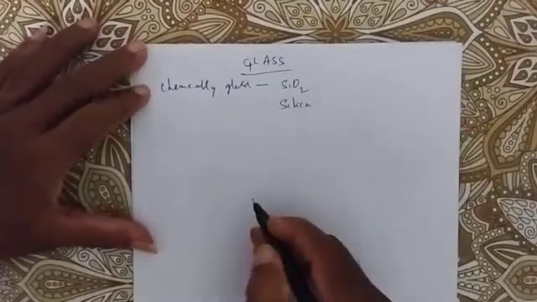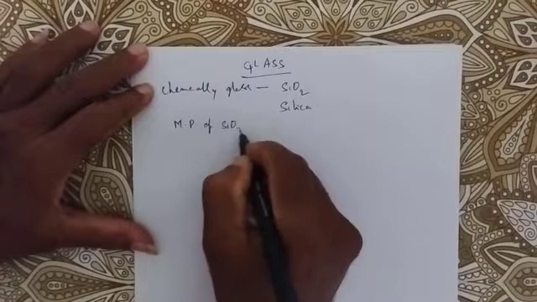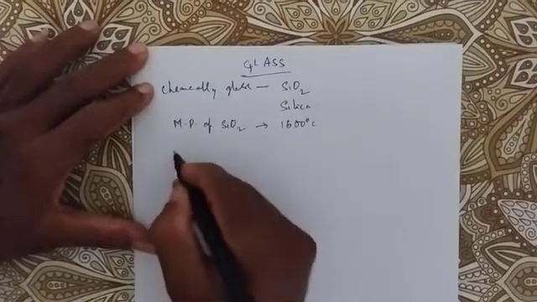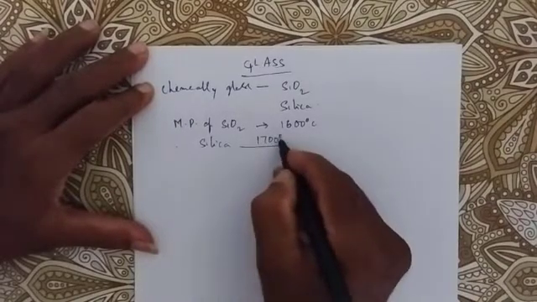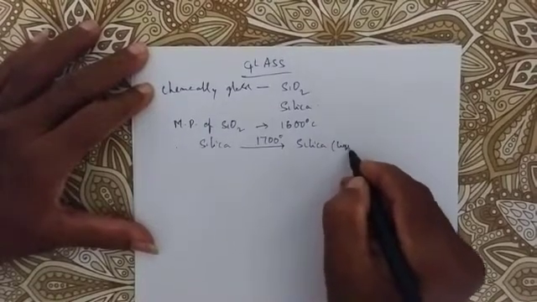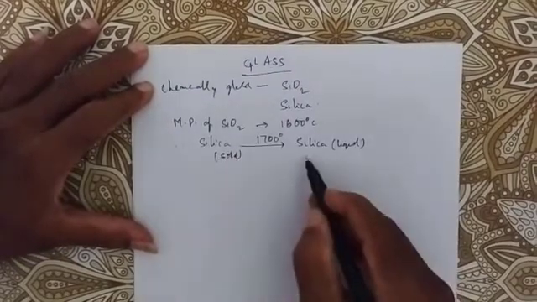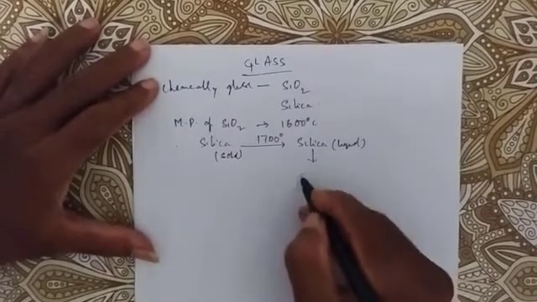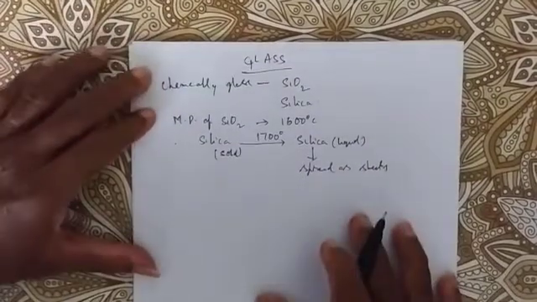If silica is heated to a very high temperature, the melting point of silica, SiO2, is above 1600 degrees centigrade. Therefore, silica is heated to around 1700 degrees centigrade. Therefore, we get silica in liquid state. This liquid is processed and spread as sheets. Therefore, we get glass.